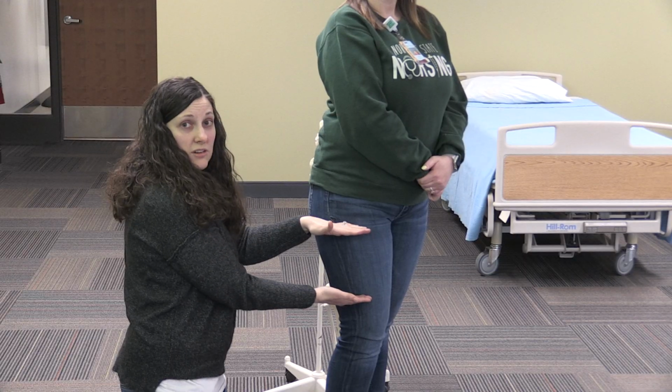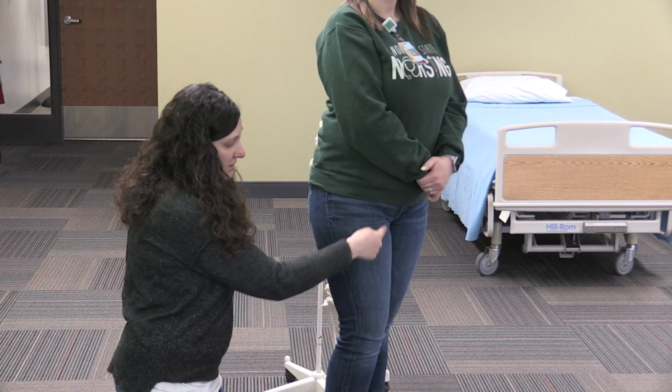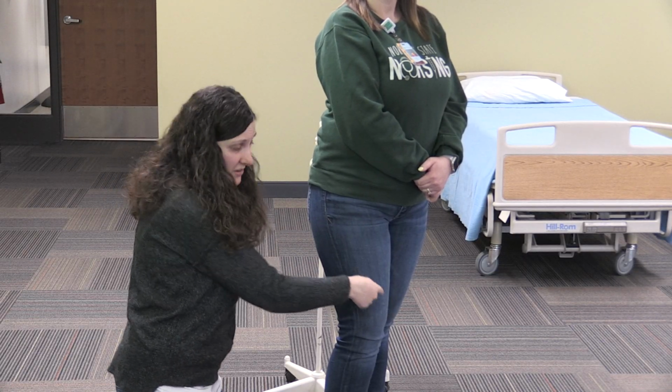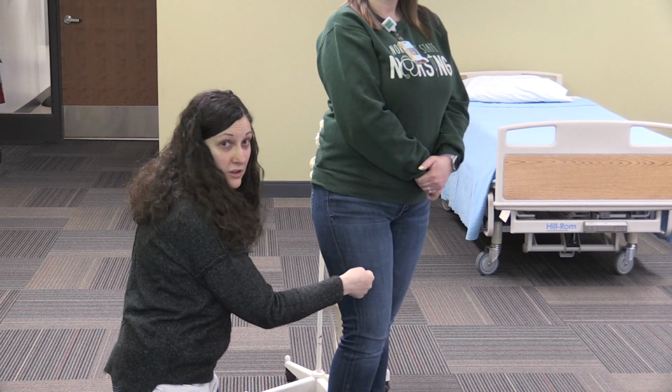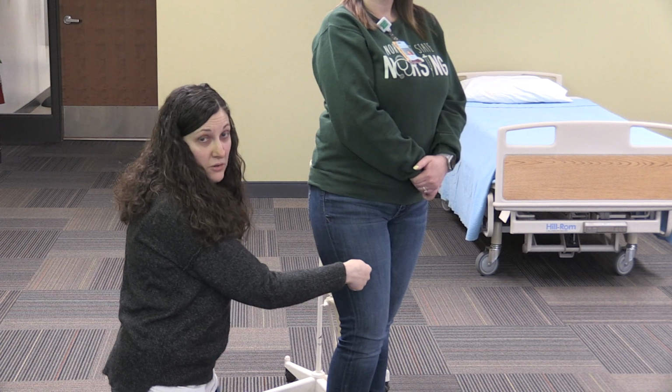But the portion you're going to inject is important. We don't want to go straight anterior. We don't want to go straight lateral. We want to go anterior lateral. So at a 45-degree angle with that.